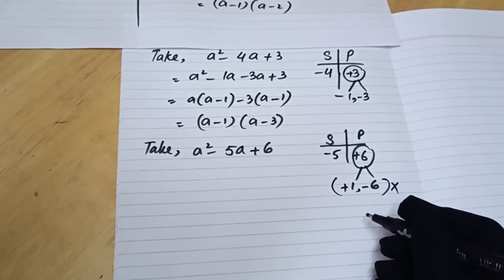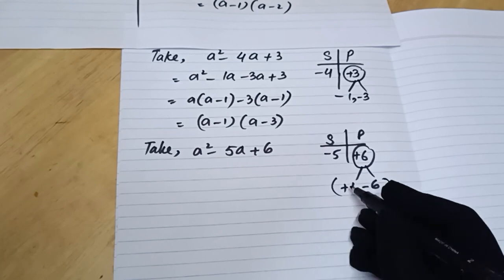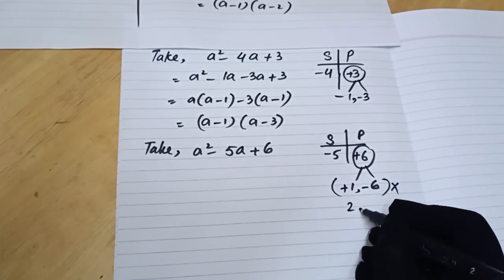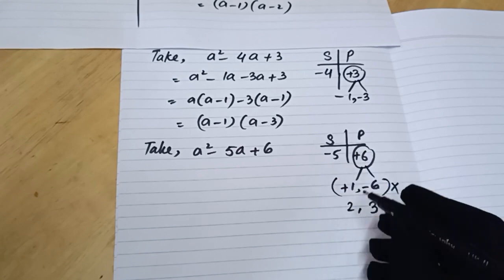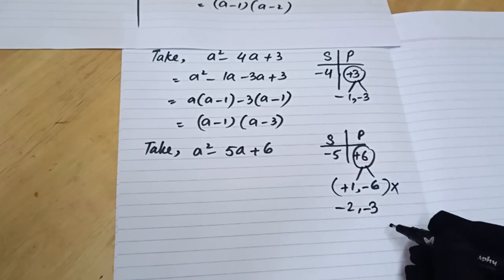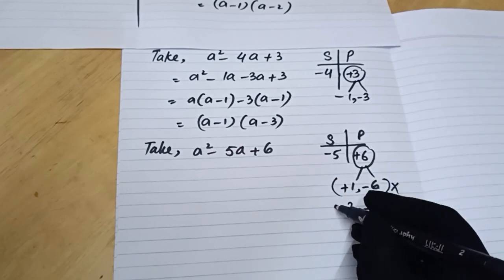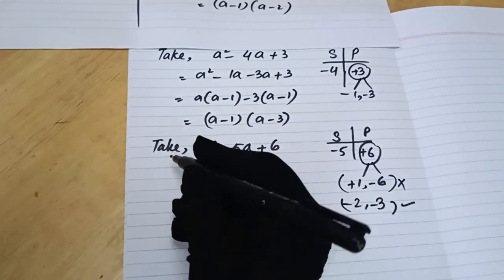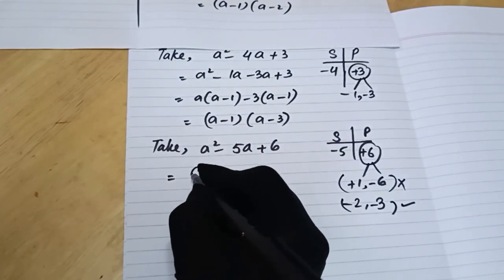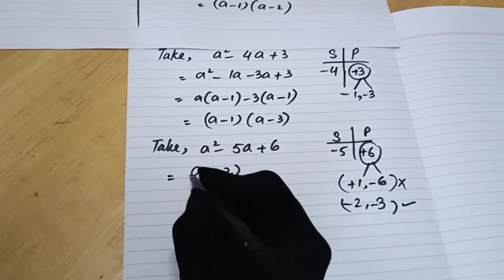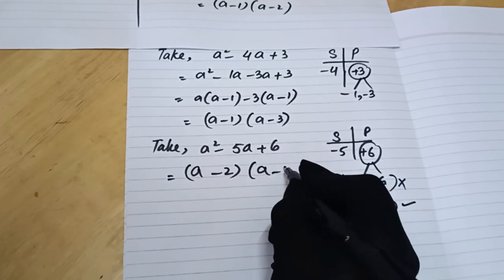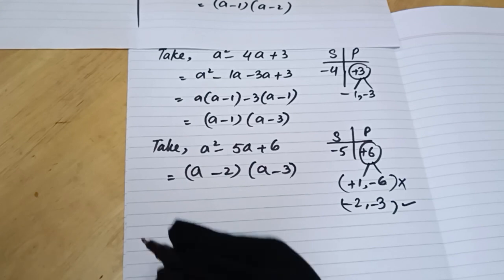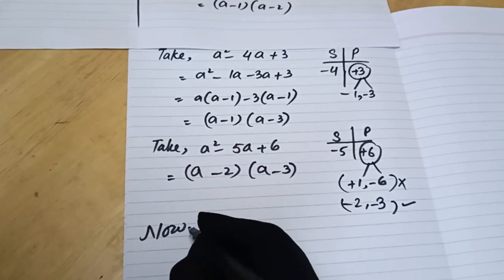We have to think about the next factor pair. 1 and 6, it's not working. 2 and 3 are 6. On adding it is giving this, so same sign for both. Now on multiplication they are giving positive, so we can choose this one. I'm writing this in short form: a minus 2, a minus 3 are the factors. Now write down the question here.